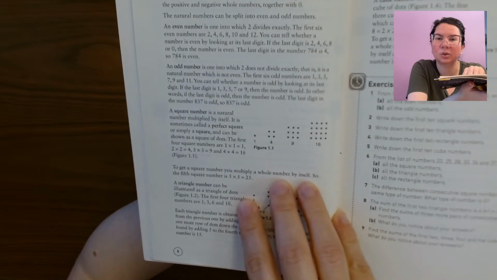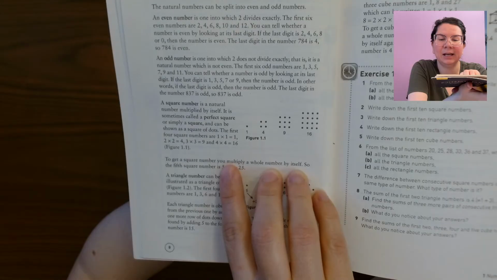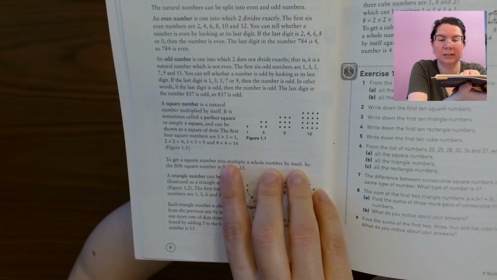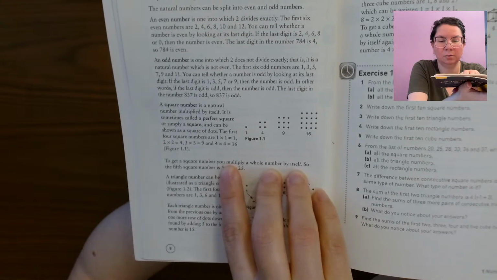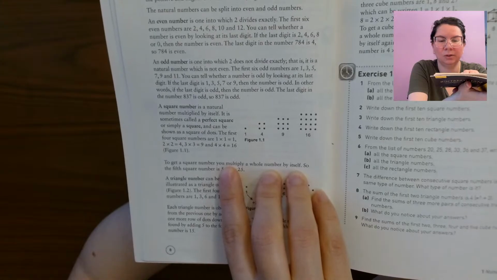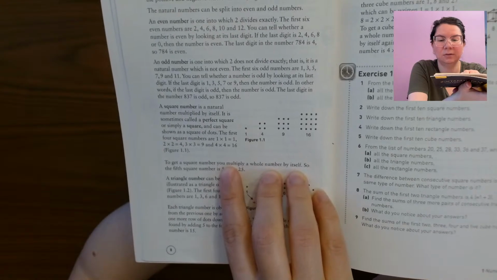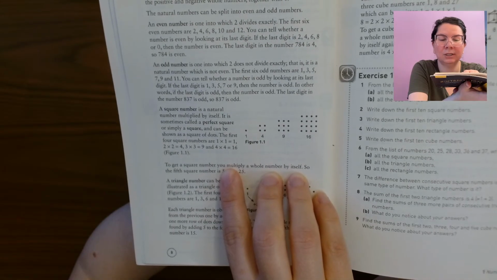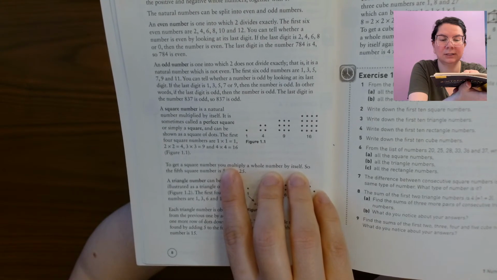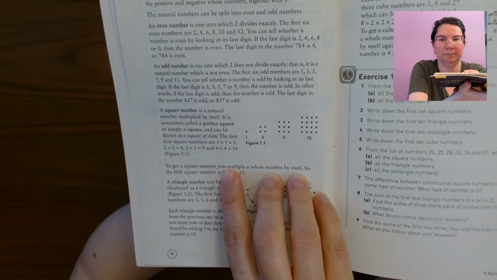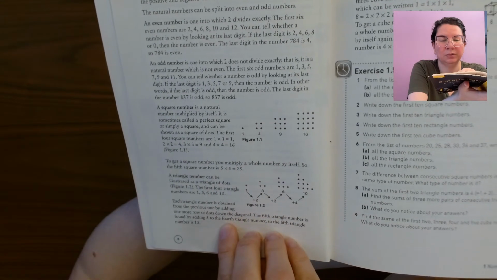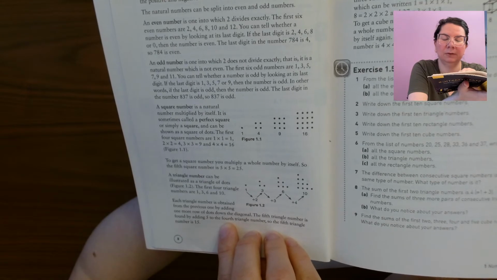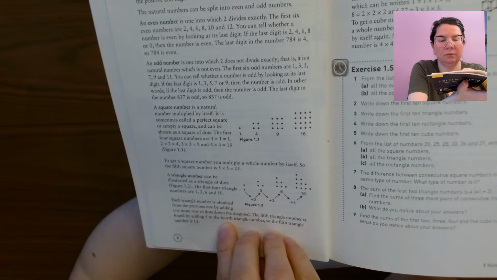There we go. A square number is a natural number multiplied by itself. It is sometimes called a perfect square, or simply a square, and it can be shown as a square of dots. The first 4 square numbers are 1 times 1, 1, 2 times 2, 4, 3 times 3, 9, and 4 times 4, 16. Okay. To get a square number, you multiply a whole number by itself. So the 5th square number is 5 times 5, which is 25.